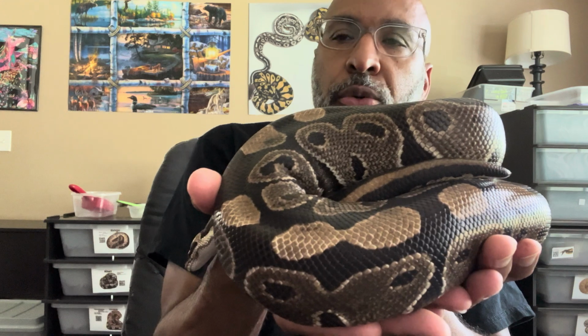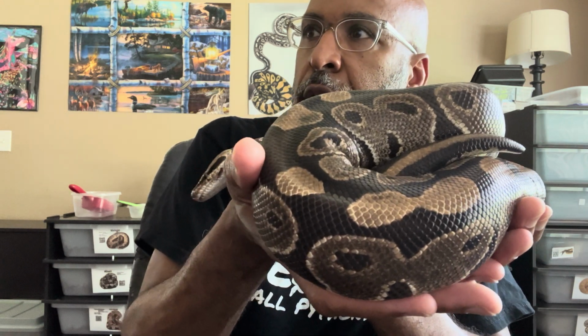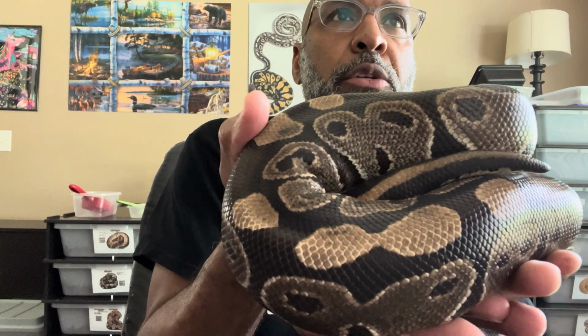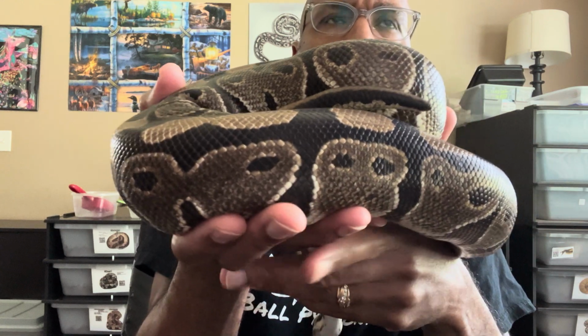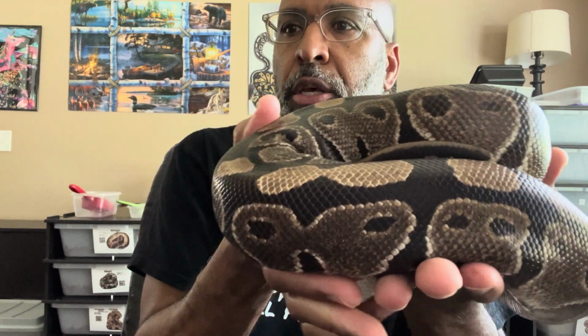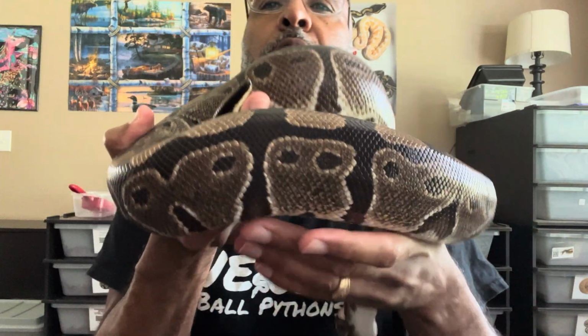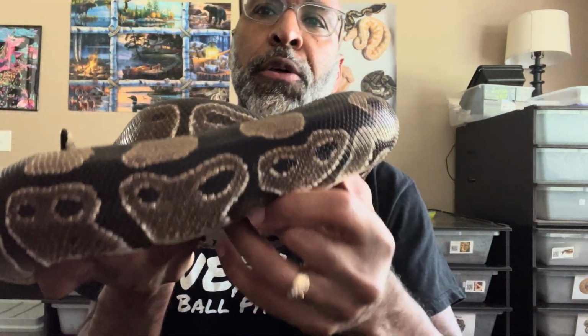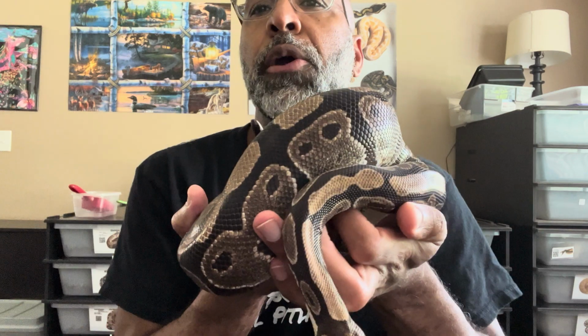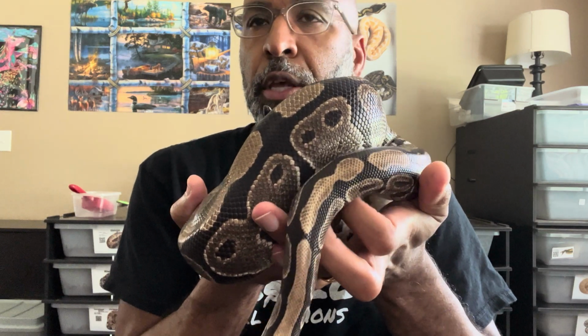Okoye was the first ever ball python I produced. I produced her in 2018. So in July, she will be, quick math, 7 years old. Her father is Bingo, and her mother is Rhea.